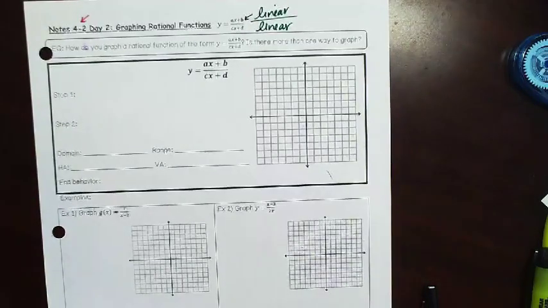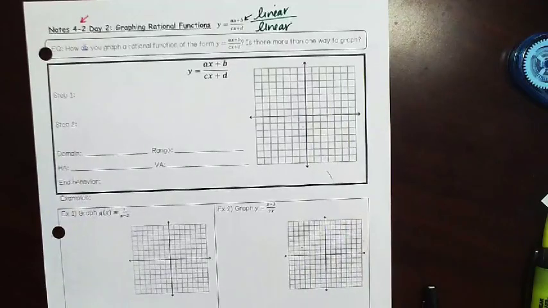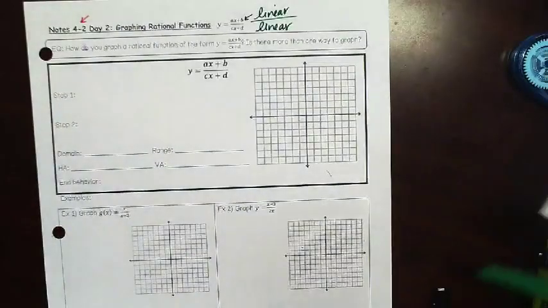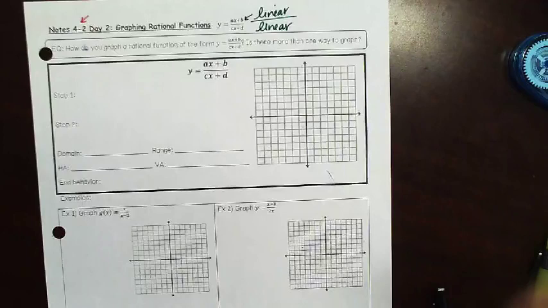So the question is, how do we graph a rational function of this form? And is there more than one way to graph? And the answer is yes. You can graph it the exact same way as yesterday. And in order to do a different way of graphing, we can use yesterday's example.